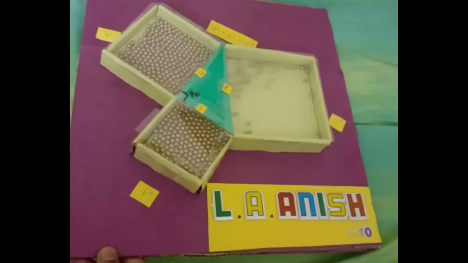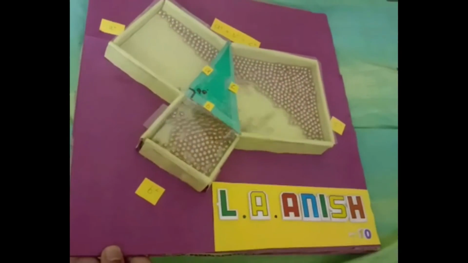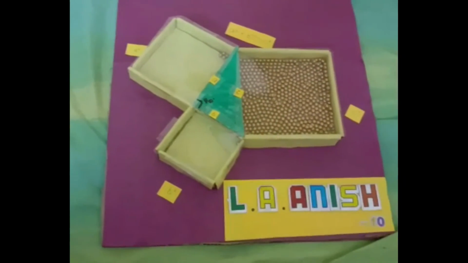As we move the beads to the bigger square, it's completely filled. So we have proved that A square plus B square is equal to C square.